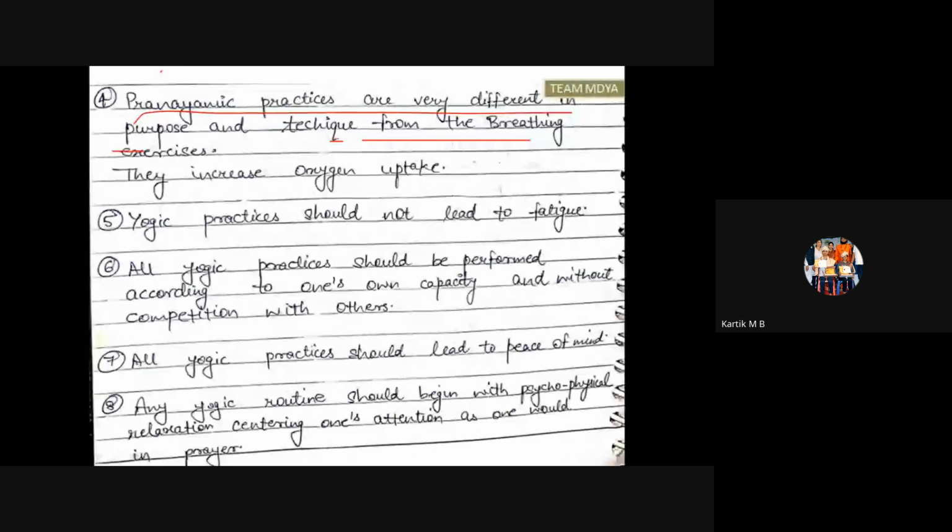While doing pranayama, we consciously do it. Breathing exercises are done without consciousness. Correct. Both increase the oxygen uptake, but still there is a difference between pranayama and breathing exercises.